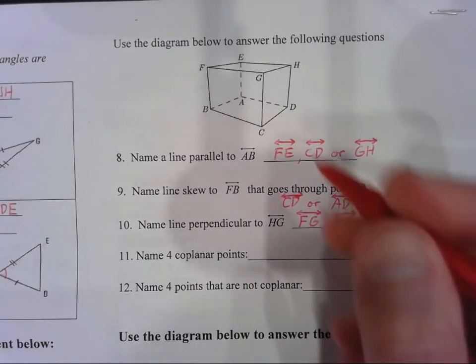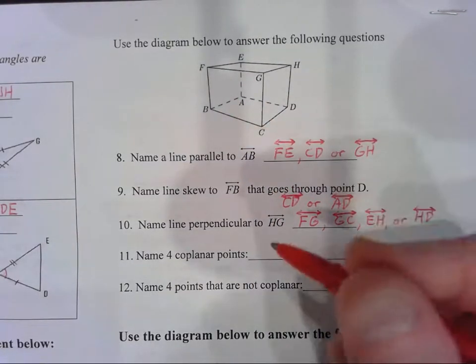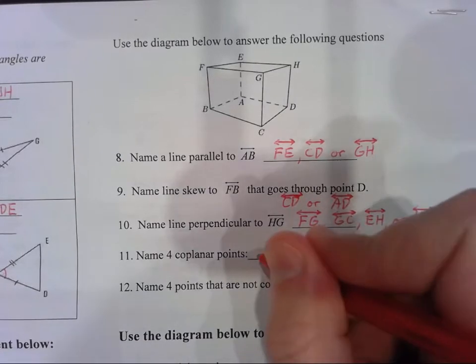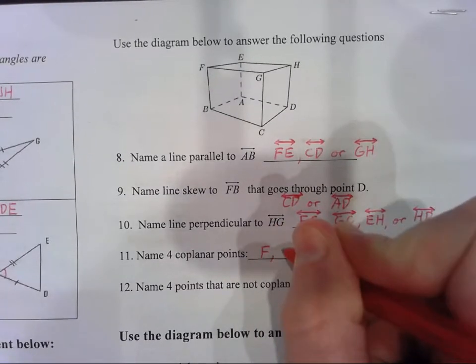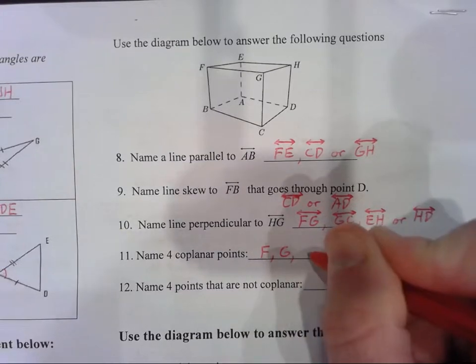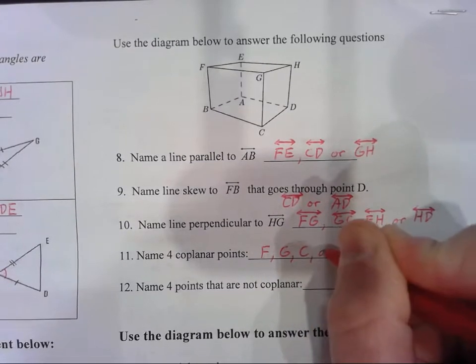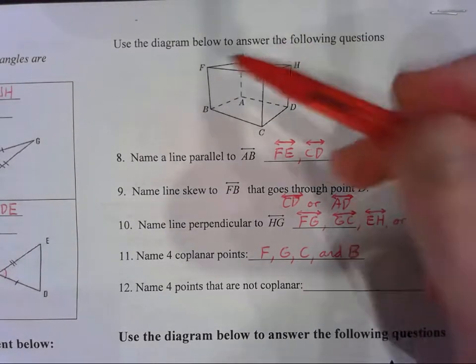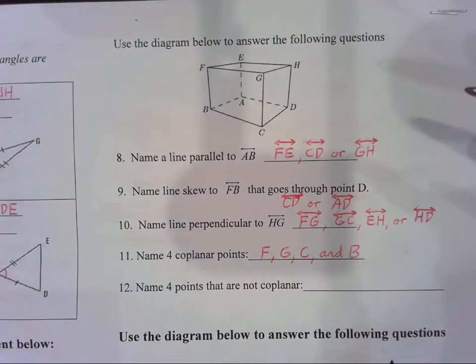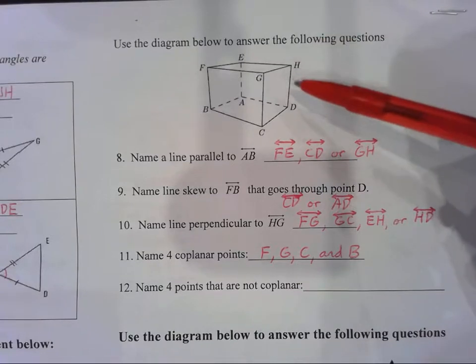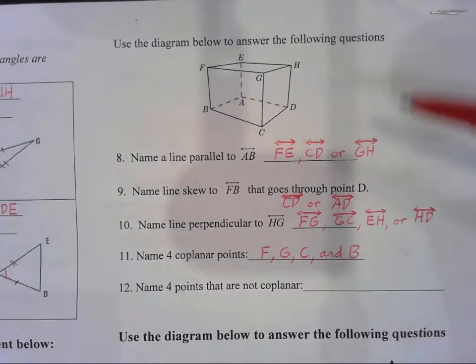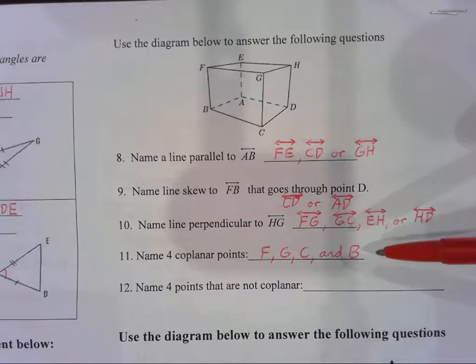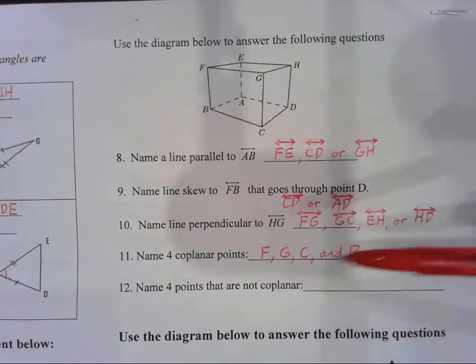So if I use sort of the front, a little bit to the left side, the points F, G, C, and B, they make up the 4 corners of that side, that plane. You could use any of the other 5 sides of the box and name the 4 corners of those sides, and those would work as coplanar points as well.